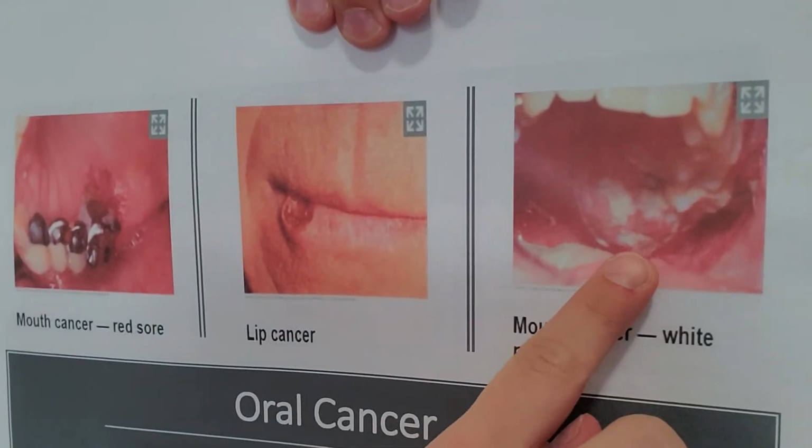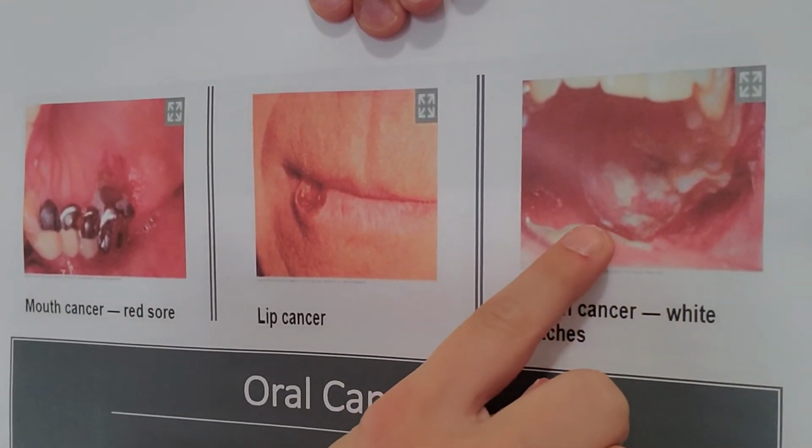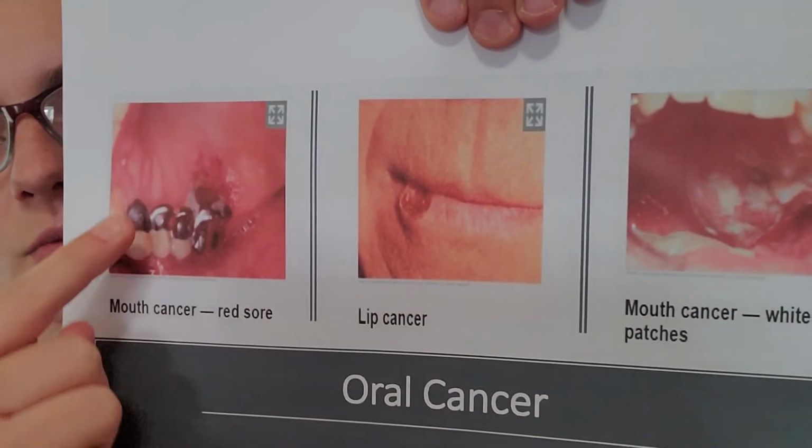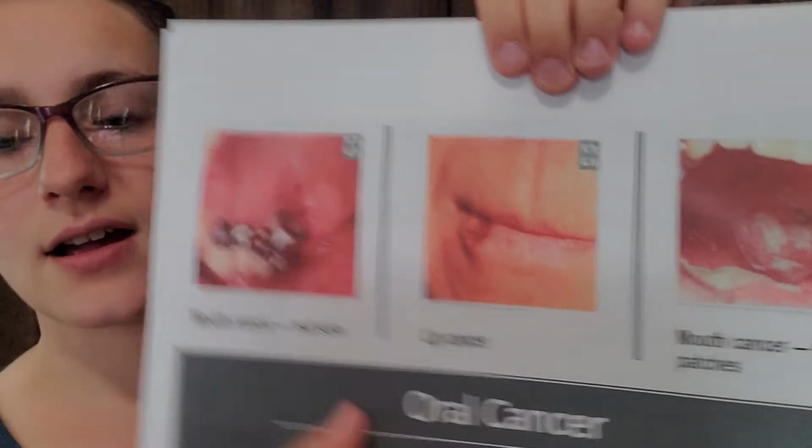So let's talk about, again, how it gets there, right? So how does it develop? Well, here, this is what's called leukoplakia, and that's the white or gray patching you see here. And then there's what's called erythroplakia, which is the red patching here. Let's talk a little bit more about that.